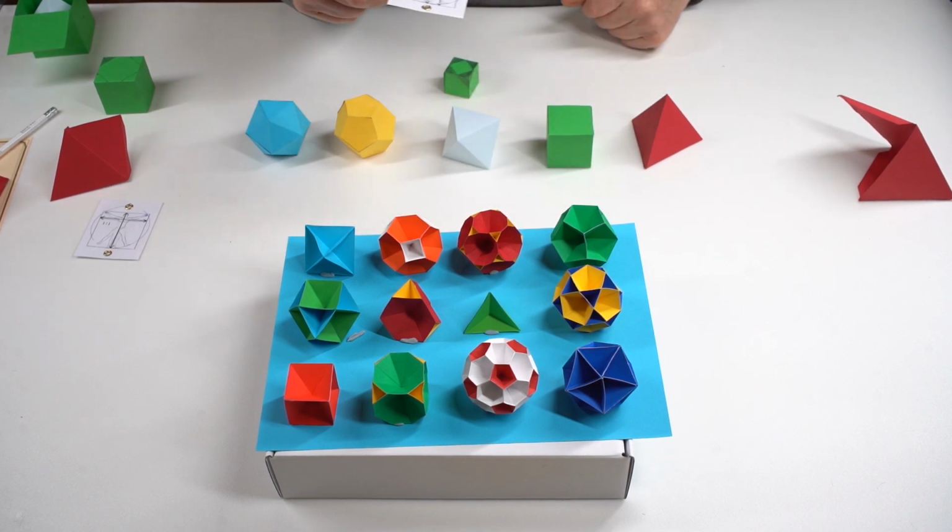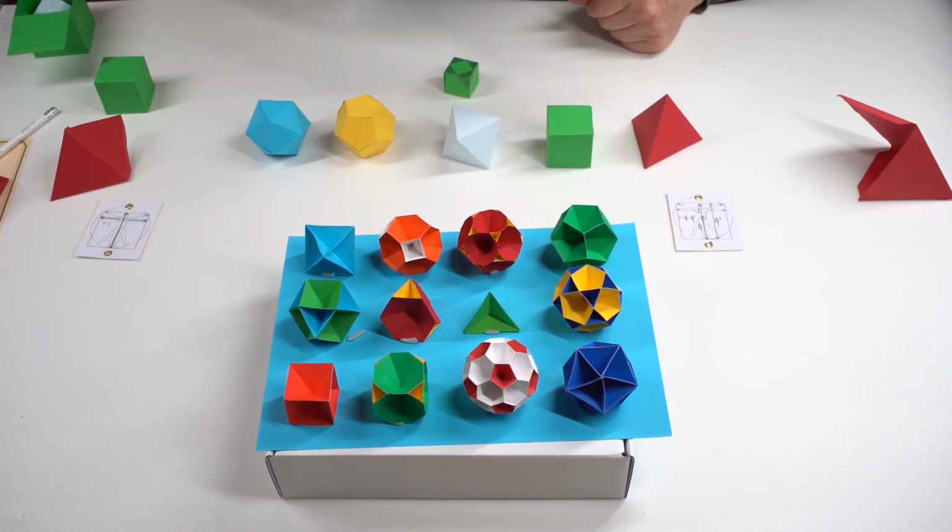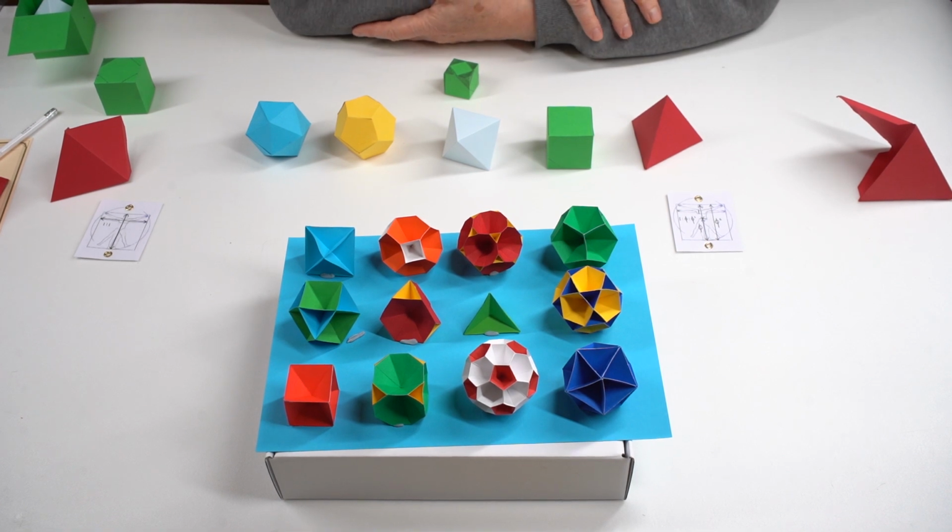So quite why these very simple ratios turn up in the human form as well as in these very simple shapes, the icosahedron and the cuboctahedron, is something for scientists to think about and explain.